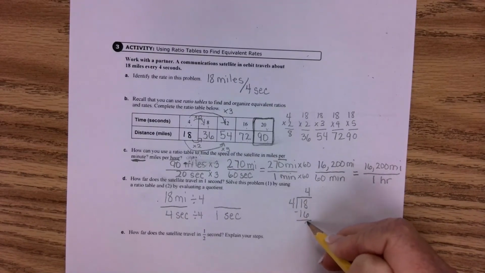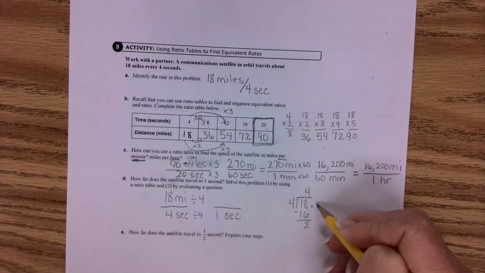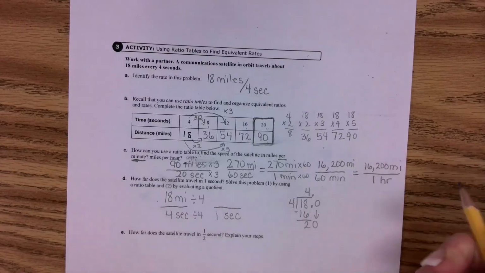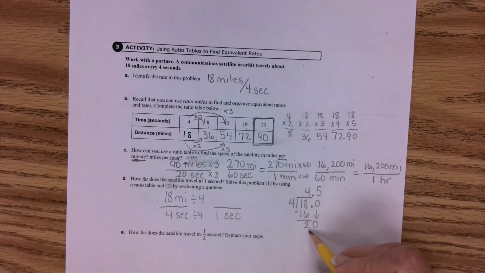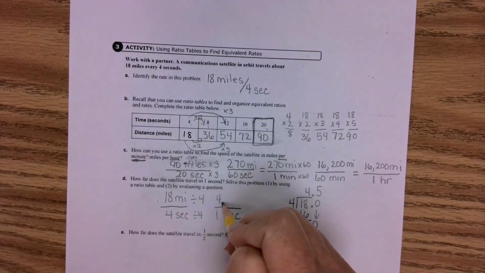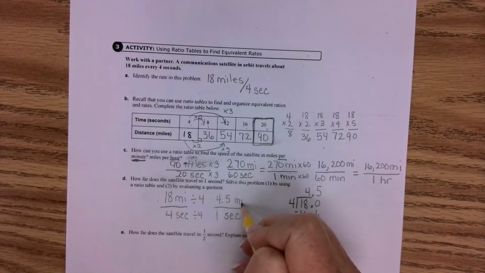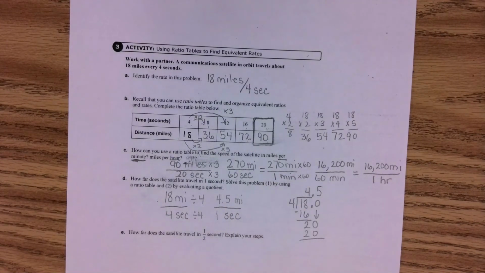We subtract and get 2. Since we've got a remainder, we're going to add a decimal and a 0. 4 goes into 20 5 times, and 5 times 4 is 20. So 4.5 miles per second.